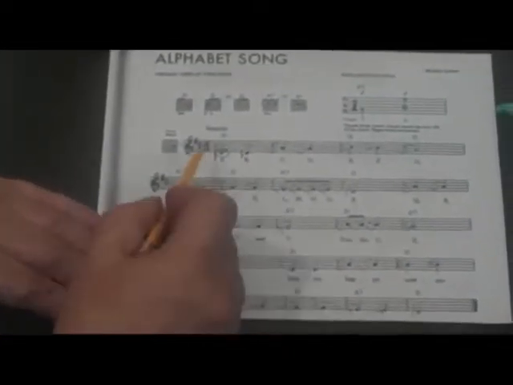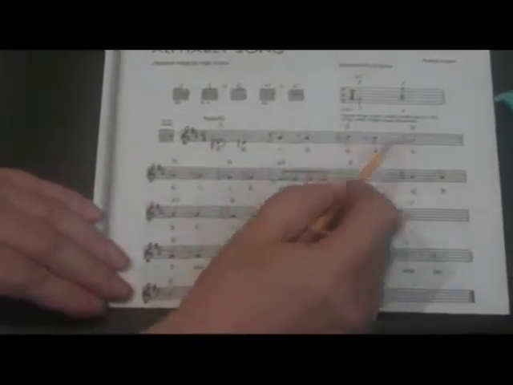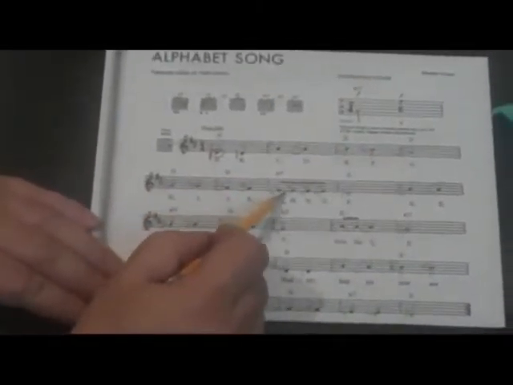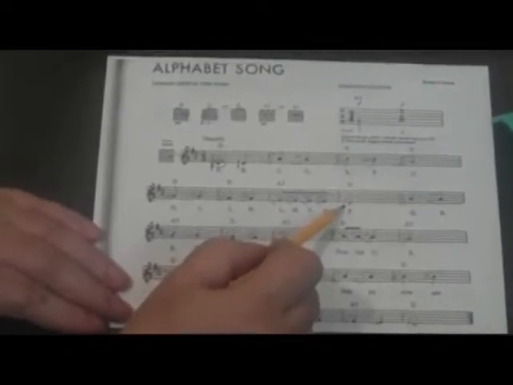And now we've just labeled this song in the key of D. 1, 1, 5, 5, 6, 6, 5, 4, 4, 3, 3, 2, 2, 1.